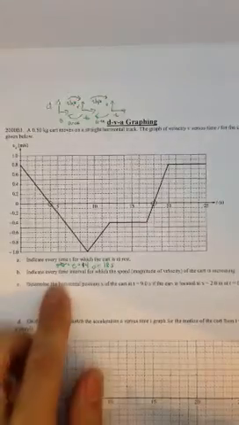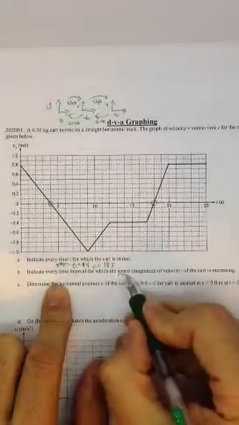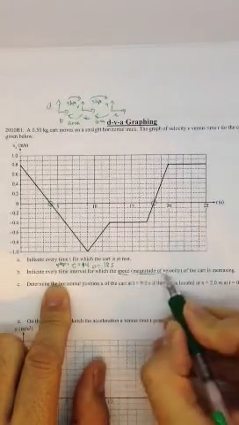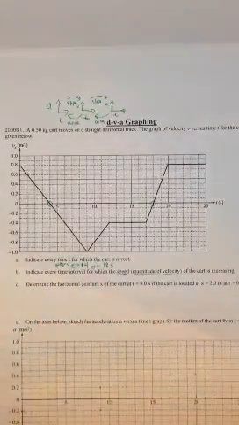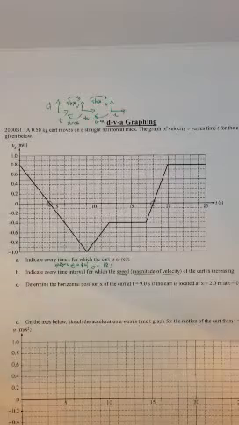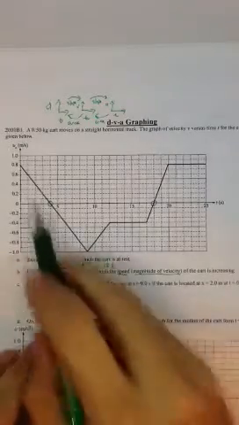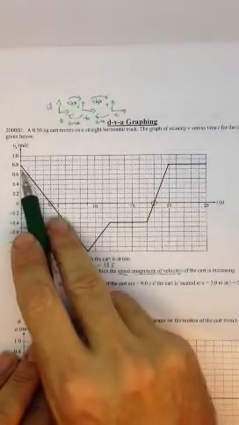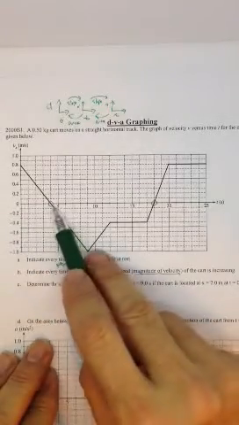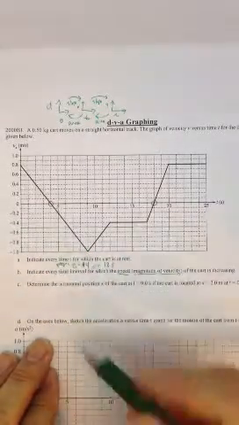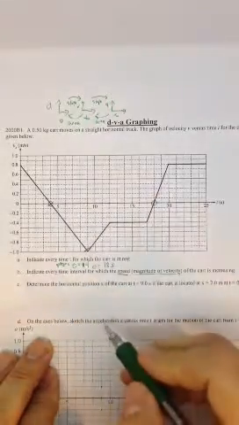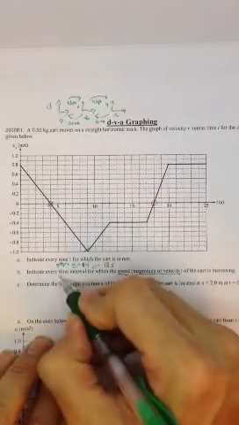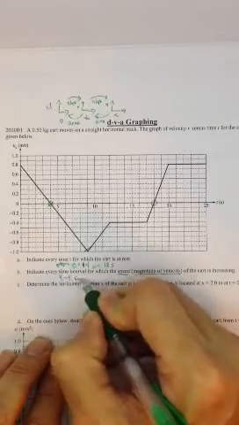The next one says indicate every interval where the speed, remember, and then they give you a little clue, the magnitude of the velocity of the card is increasing. This is not the velocity, this is the speed, so that means we do the absolute value and we want it to be going up. So for this part, my speed is going down, but here, even though my velocity is going down, it's actually speed going up. So this section, my speed is going up. So that is from 4 to 9 seconds.